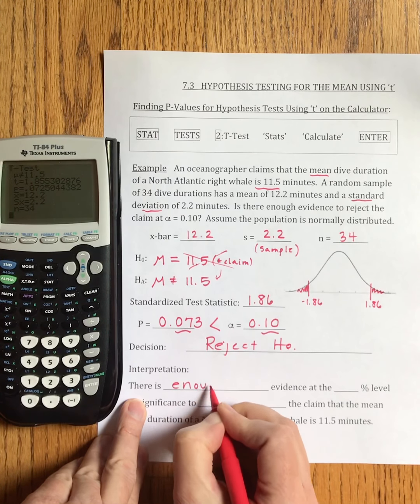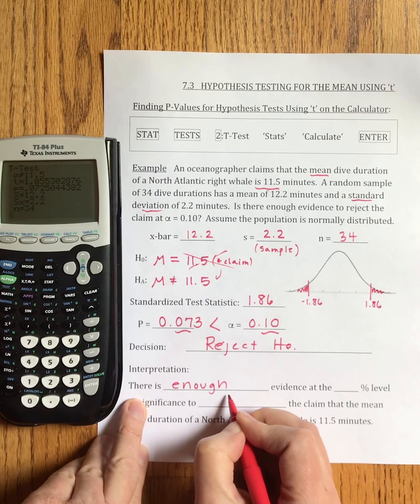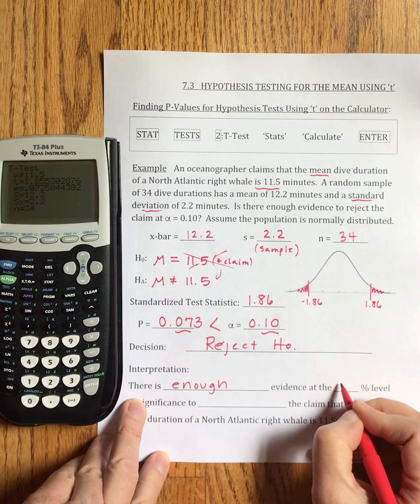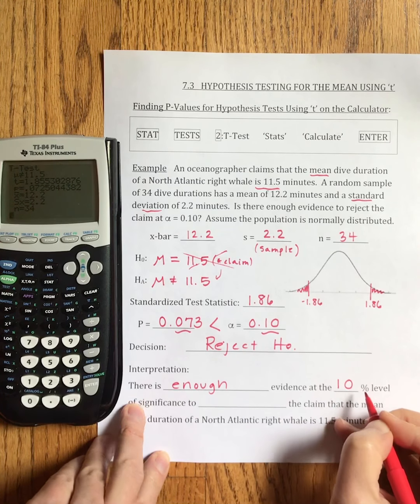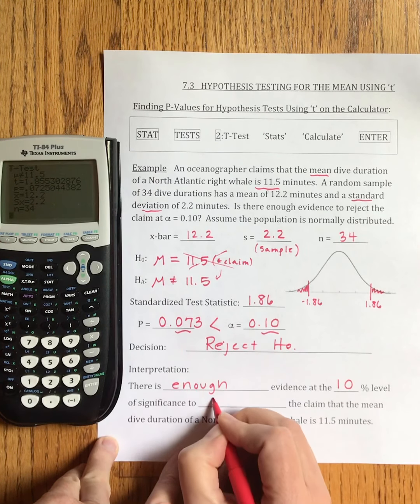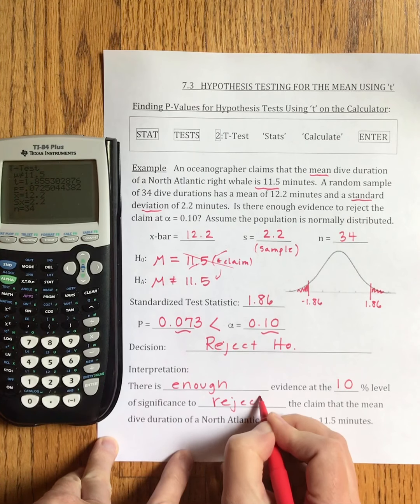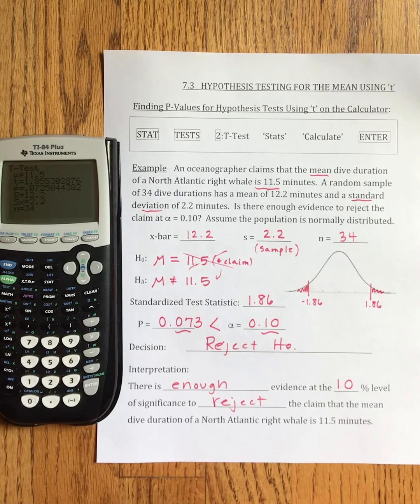So there is enough, or we could say sufficient, evidence at the 10% significance level to reject the claim that the mean dive duration of North Atlantic right whales is 11.5 minutes.